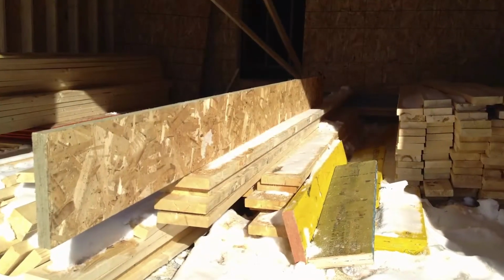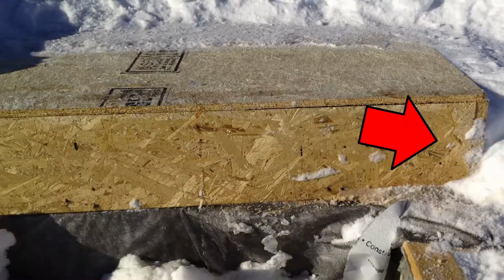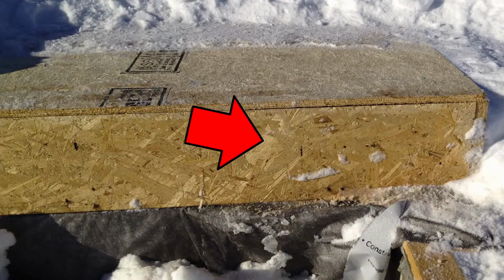Rim board. The rim board and exterior joists are the exterior portions of the floor section to which the floor joists are nailed. In other words, they form the perimeter of the ground floor.